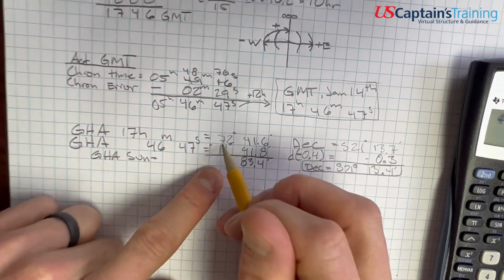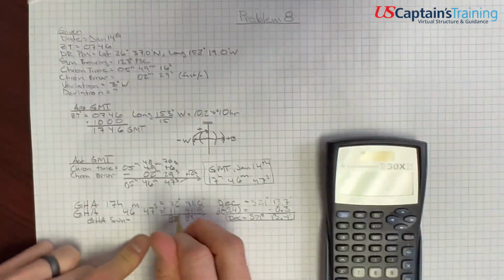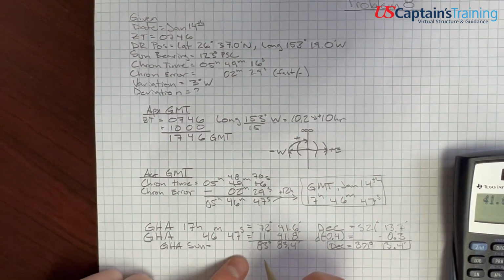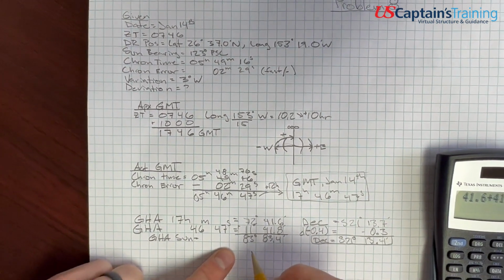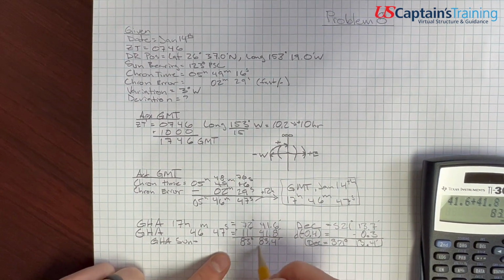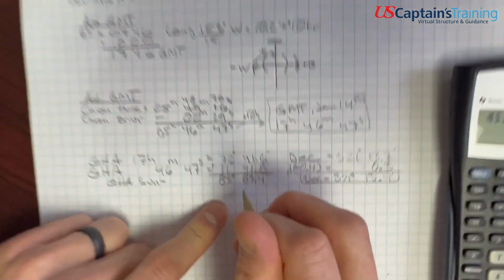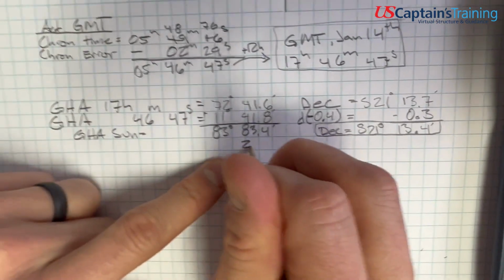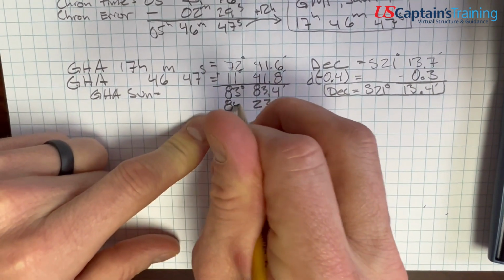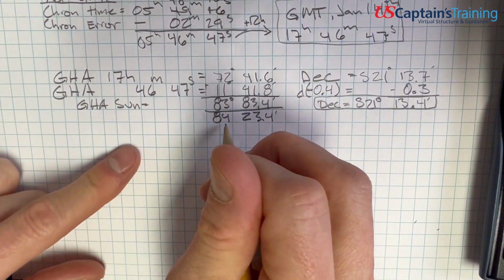And then we're going to add these 72, so that's 83 degrees. So, yeah, let's bring this down. So we take 60 out of here. We'll add 1 degree and take 60 out of here. So this would be 23.4, and this would be 84. So that's our GHA of the sun.